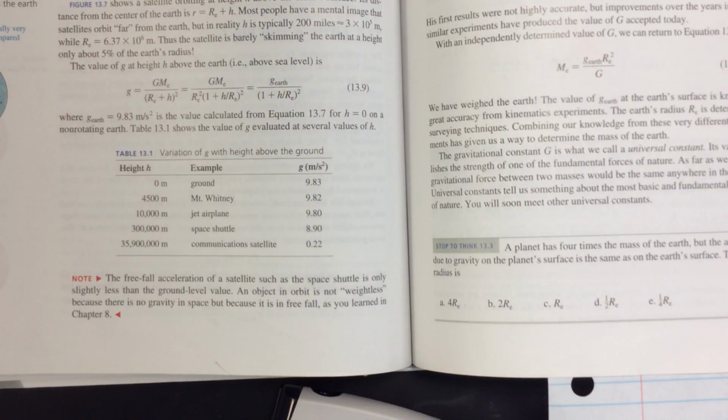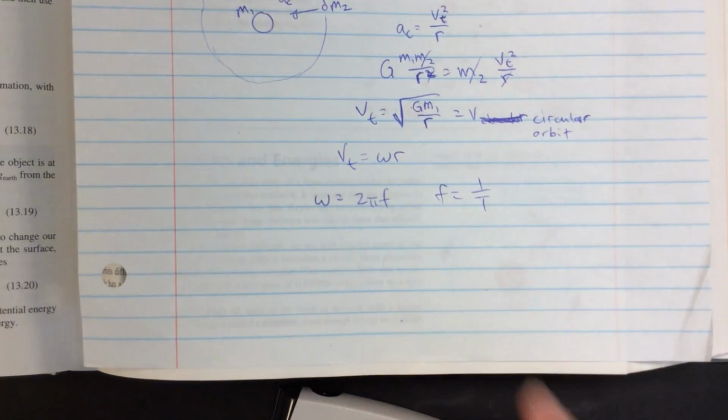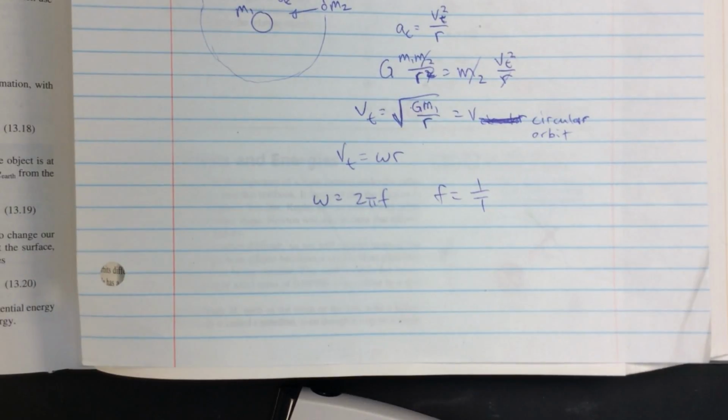They are accelerating downward. But because they're going so fast, 7.7 kilometers per second, they are turning as fast as they are falling. And so when we say that they're weightless, it's not that there's no gravity pulling on them. It's that they're going so fast that they're falling all the time. And so that's why it appears that they're weightless. So, super important concept.